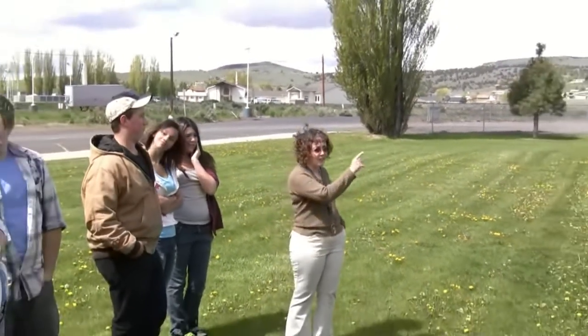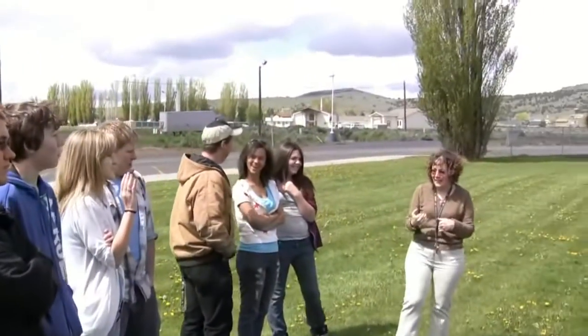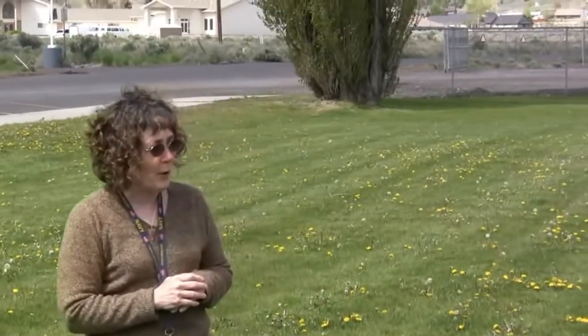Pat, what direction are the solar panels pointing? Anybody have any idea what direction? South. South, yeah. So that's south. Remember in my classroom, north is towards the whiteboard? So we're actually pointed south.